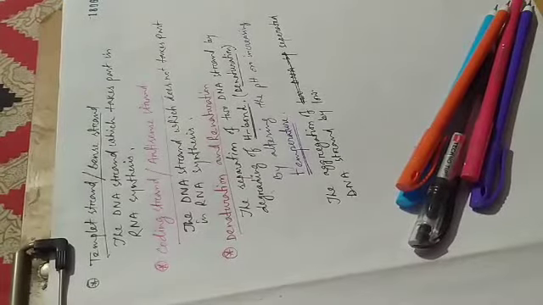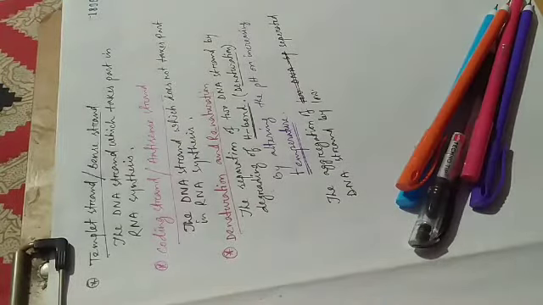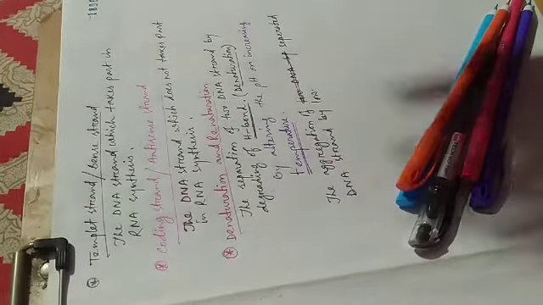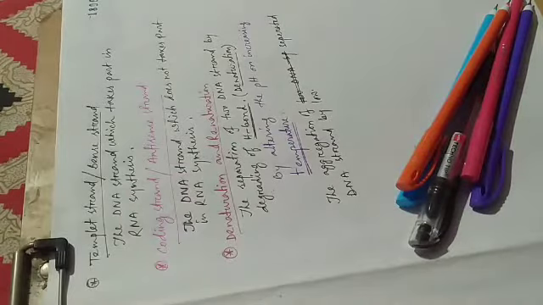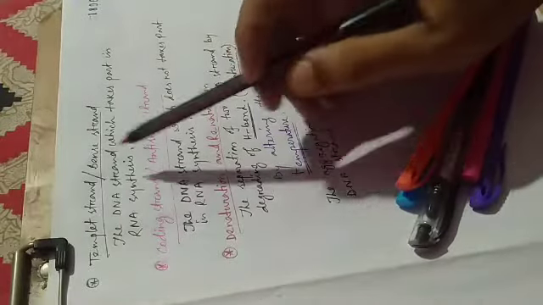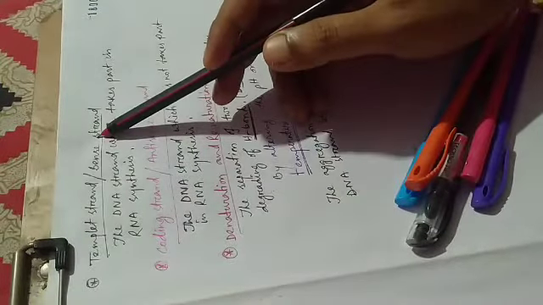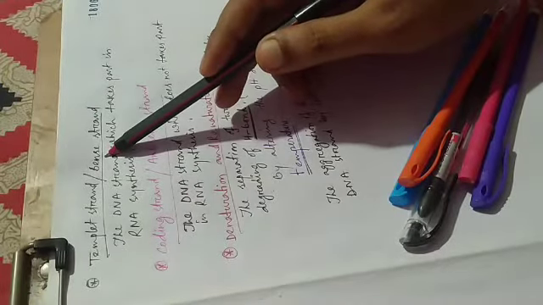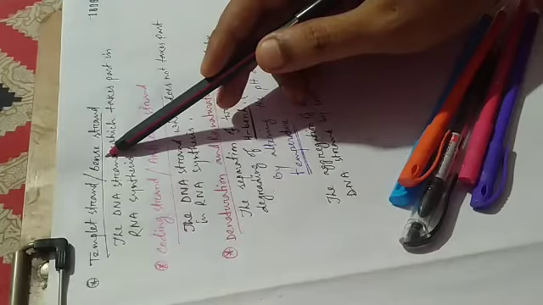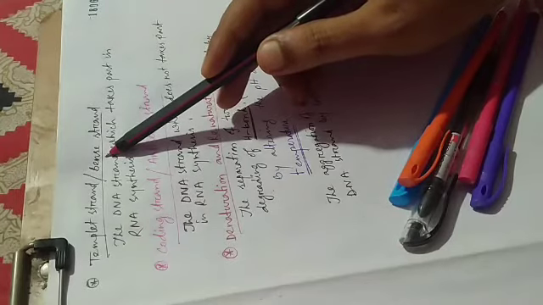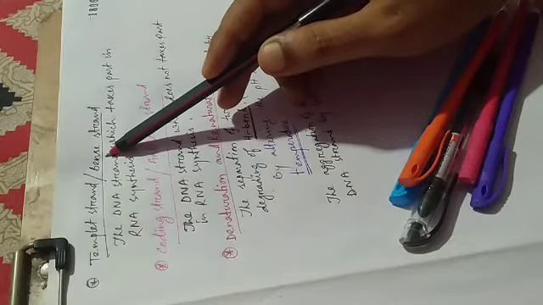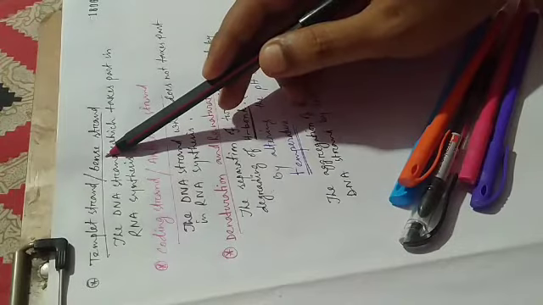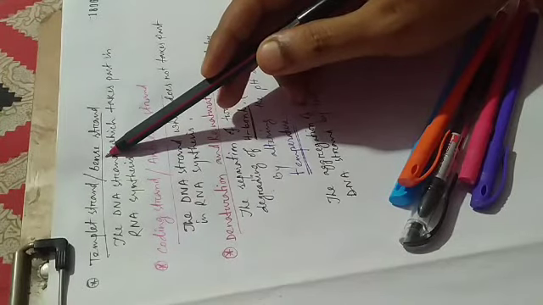Now some terms which are associated with the DNA. Template strand or sense strand. DNA has two strands, but all RNA are single stranded structures, and we all know that all RNA are produced from DNA.